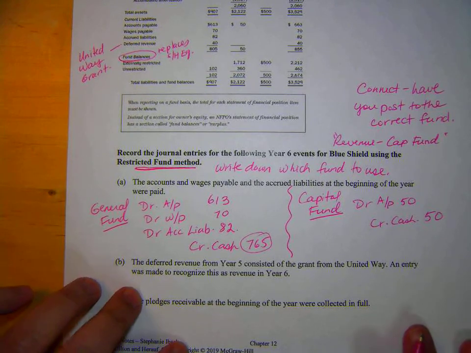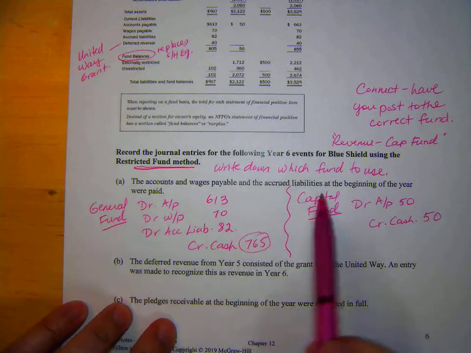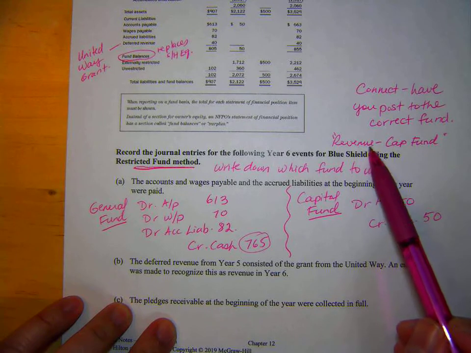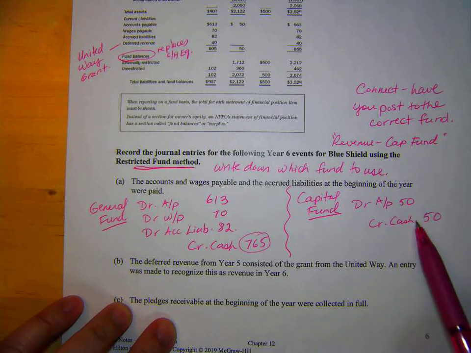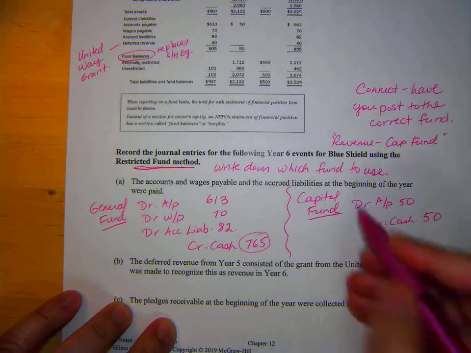You'd actually call it cash capital fund and accounts payable capital fund. So you'd put the name in it. So you'd say debit accounts payable, capital fund, credit cash, capital fund.